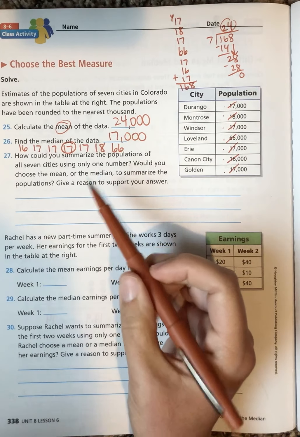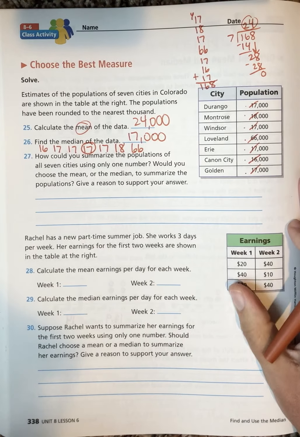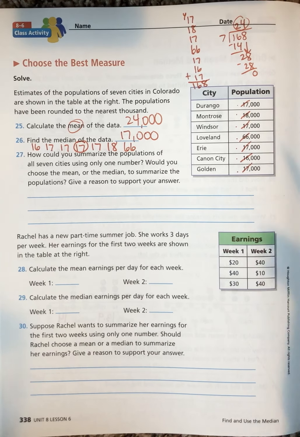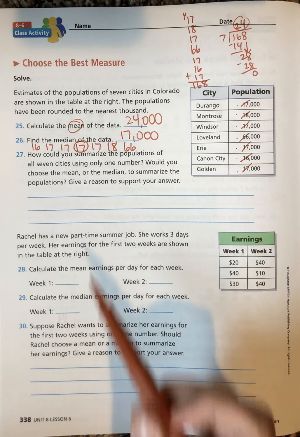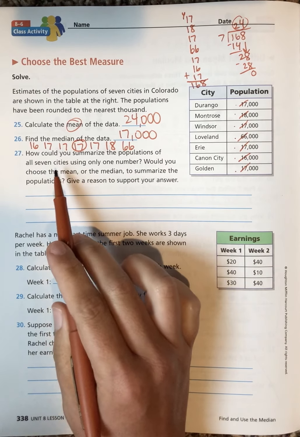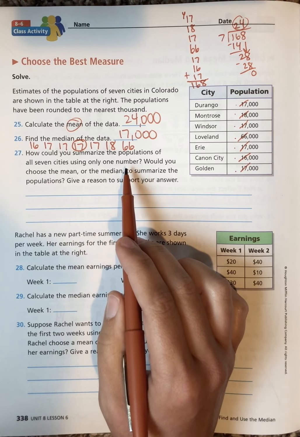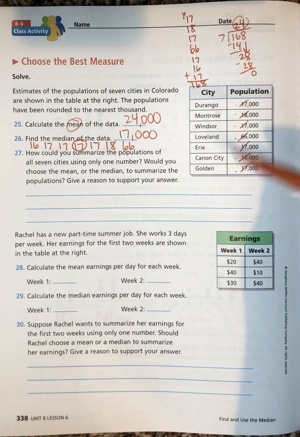Now, the next question is really important because we're doing these weird calculations. The mean, that's the average. The median, that's the middle number. But like, who cares in real life? It actually does matter. Here's a time where it matters. It says, how could you summarize the populations of all 7 cities using only one number? Okay, so if you wanted to tell somebody, hey, there's a bunch of people living in all these different cities, and somebody goes, oh, like how many people? Well, there's a couple ways you could describe it.